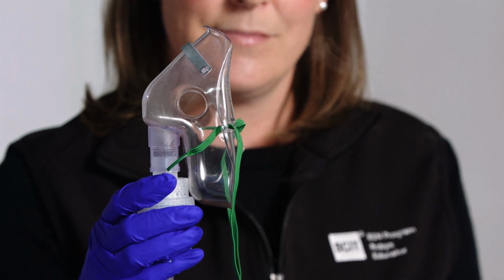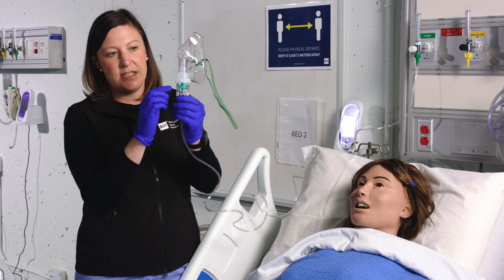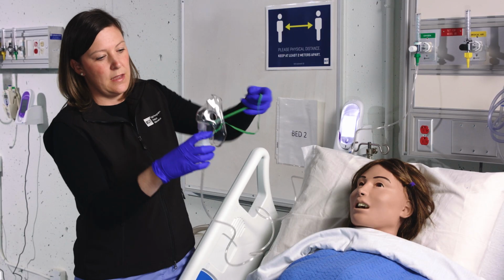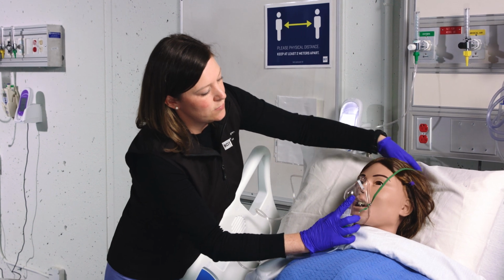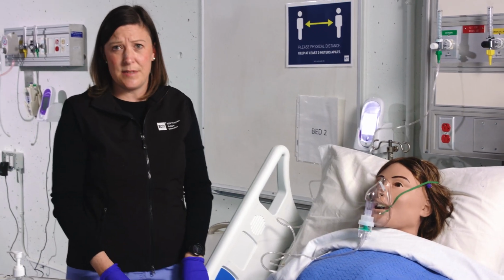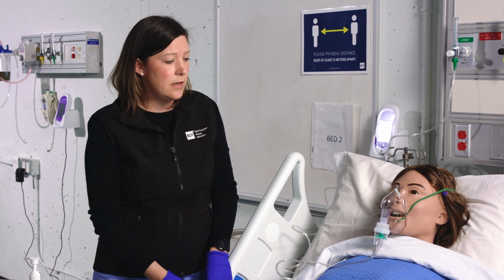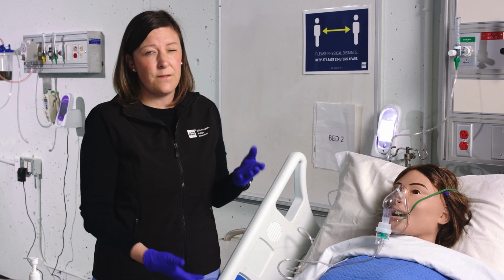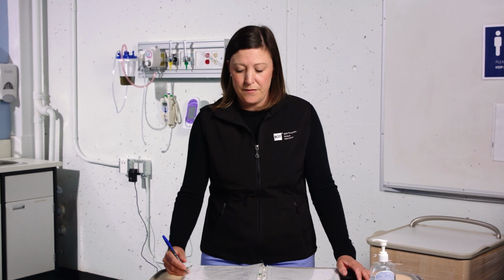I'm going to make sure that this medication is staying in the bottom here. And so I'm having Mrs. Jones sit up nice and tall. I'm going to have her take some nice, slow, deep breaths if possible. And this is going to last about 5 to 7 minutes. I have just completed the skill of administering a medication by nebulizer, and I'm ready to sign off on the MAR.